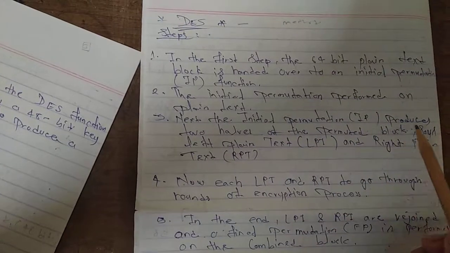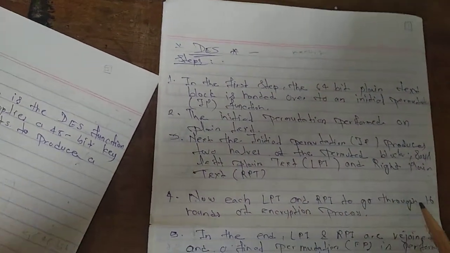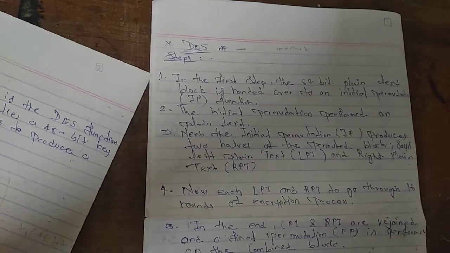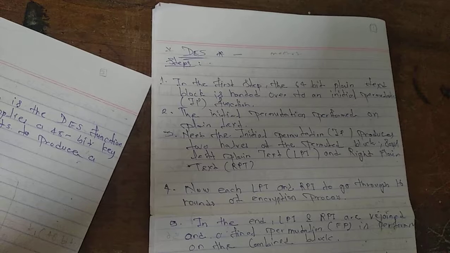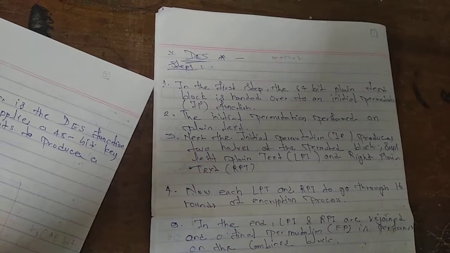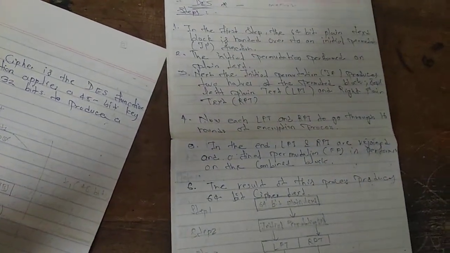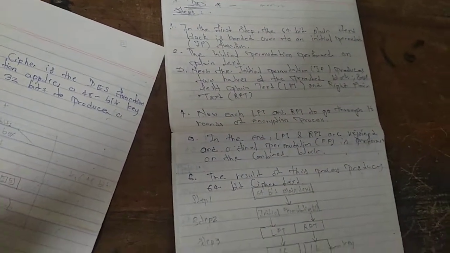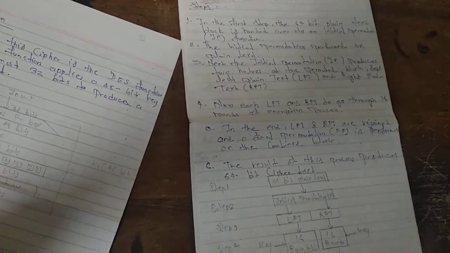Then initial permutation is performed on the plain text. Next, the initial permutation produces two halves of the permuted block, say left plain text and right plain text. Now the left and right plain text each go through 16 rounds of the encryption process. In the end, left plain text and right plain text are rejoined and a final permutation is performed on the combined block. The result of this process is a 64-bit text called cipher.